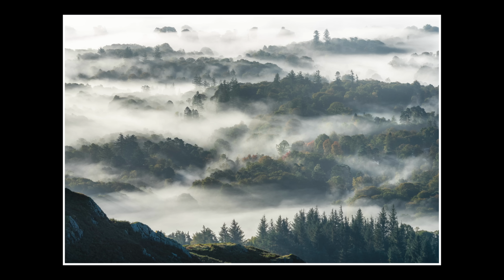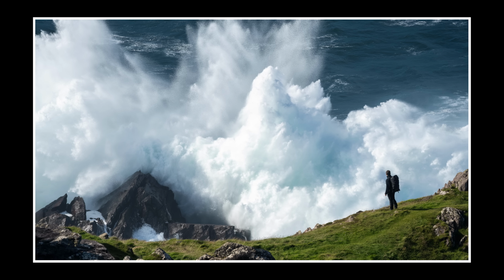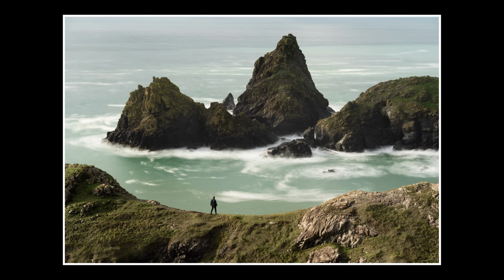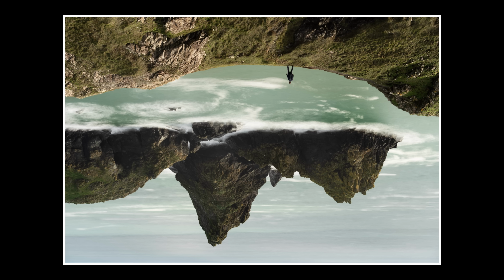I cover much more about balance in my composition ebooks. What you can also do is to blur the photo with some Gaussian blur in Photoshop, and alternatively you can flip the photo on its head, also reducing it to unrecognizable and basic patterns.